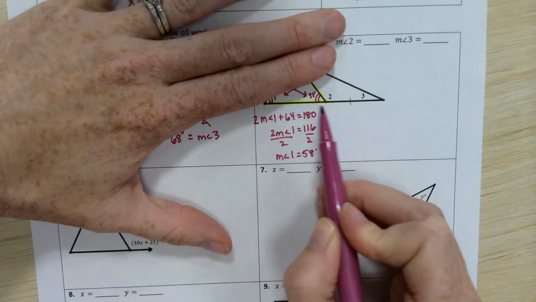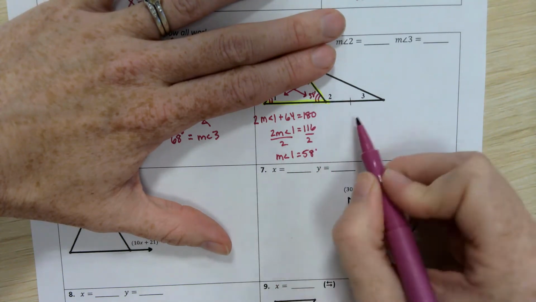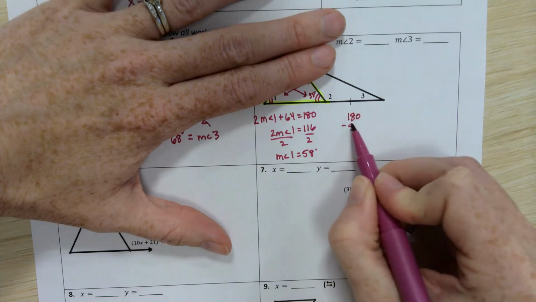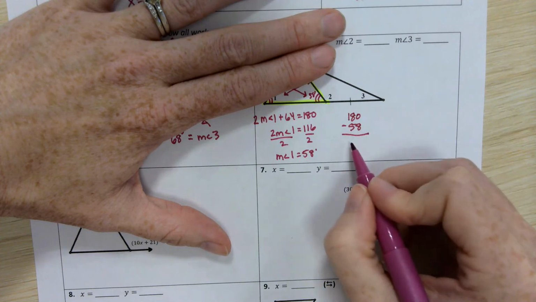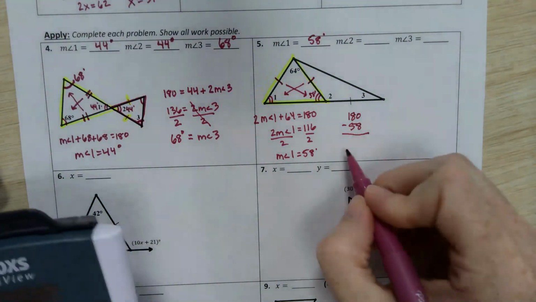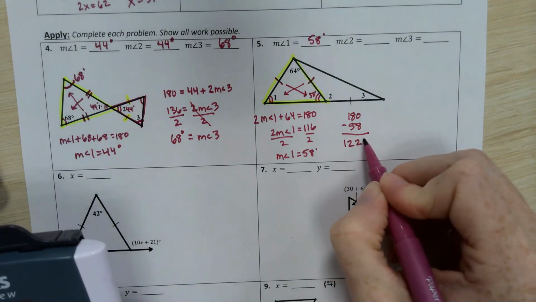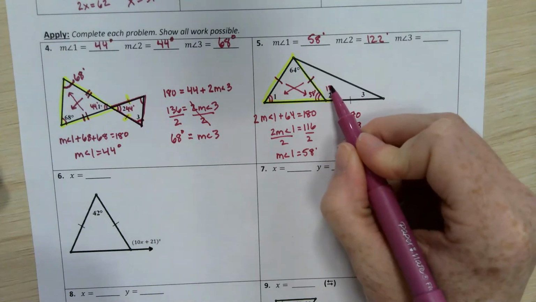Hopefully you're thinking linear pair theorem back from our previous work with angles. So if I take 180 and subtract that 58 away, angle 2 should be the result. So 180 minus that 58 is going to give me 122 degrees for the measure of angle 2.